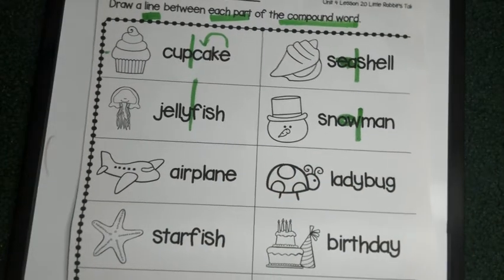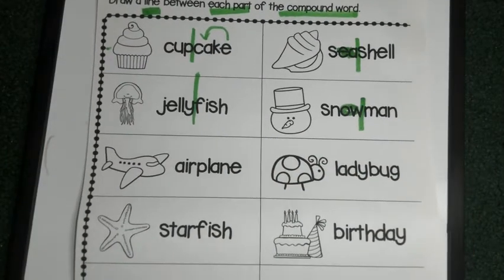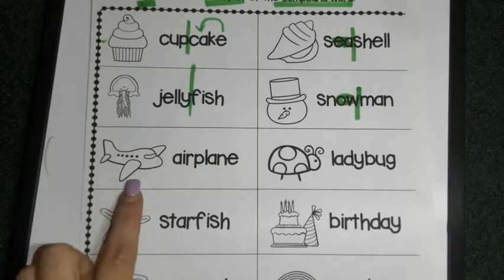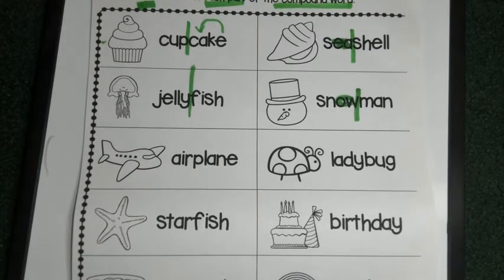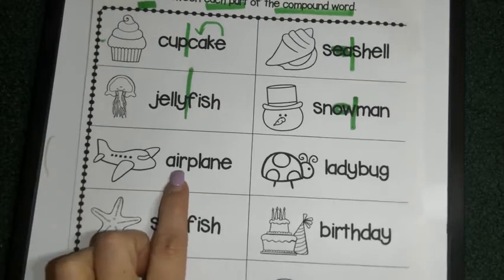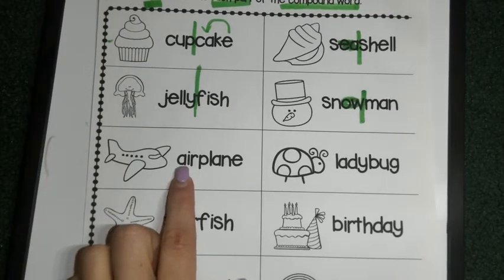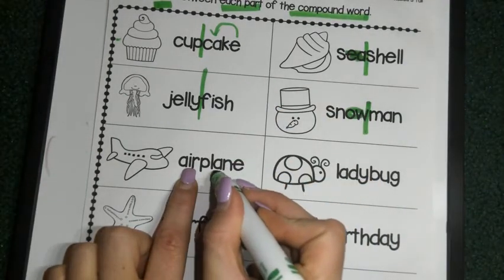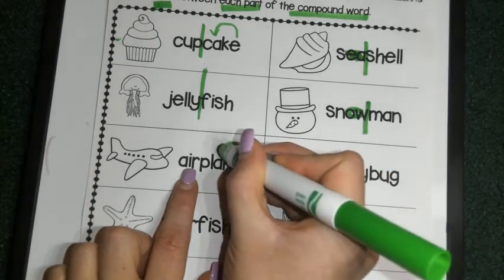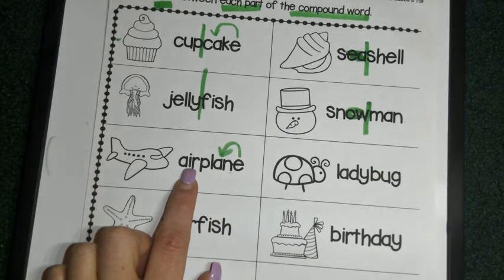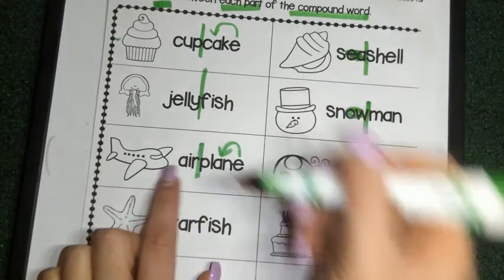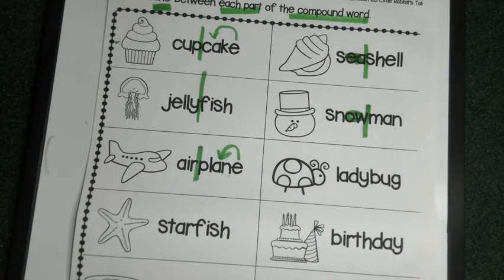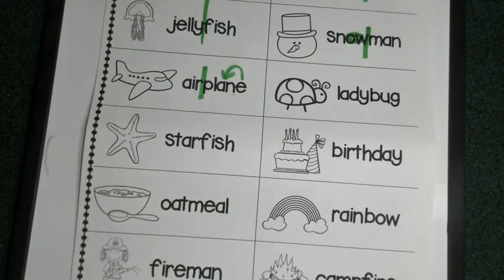I'll do one more. So a picture of an airplane. We also haven't talked about IR yet. IR says air, that's one word. And then plane, remember, Ninja E's there to scare A to say A. So airplane. All right, you're going to do the rest of these on your own. Get busy.